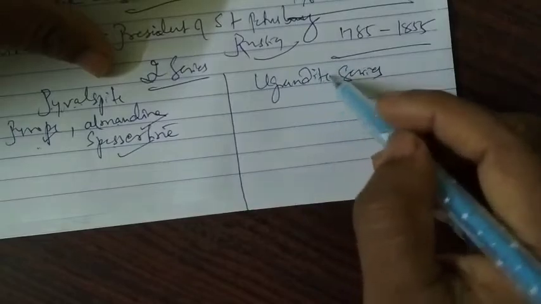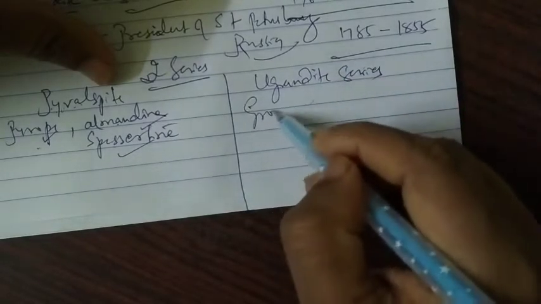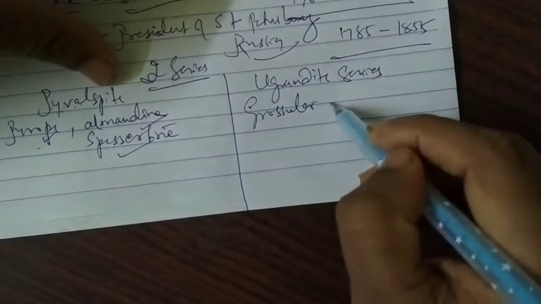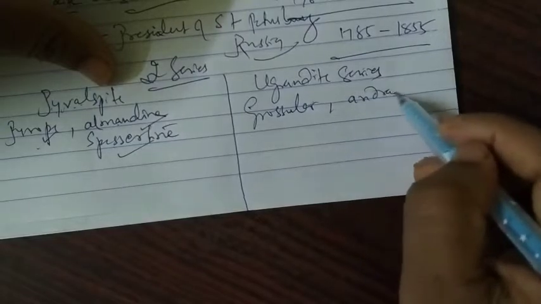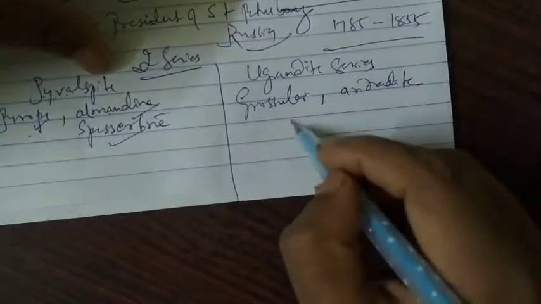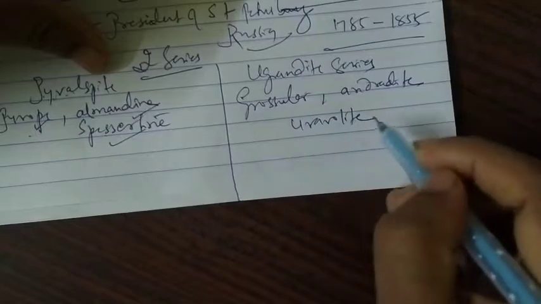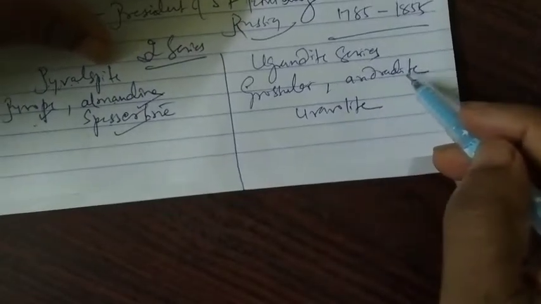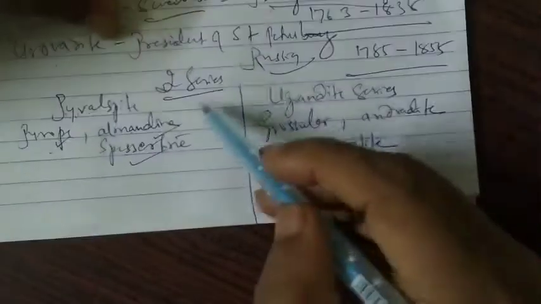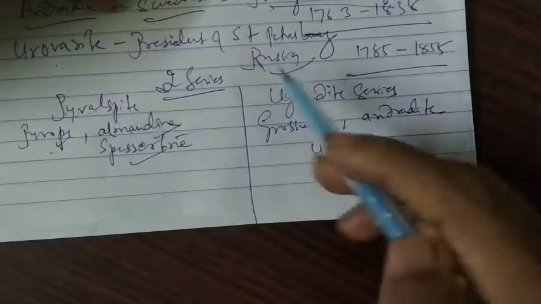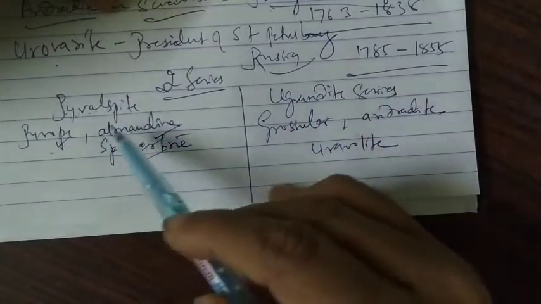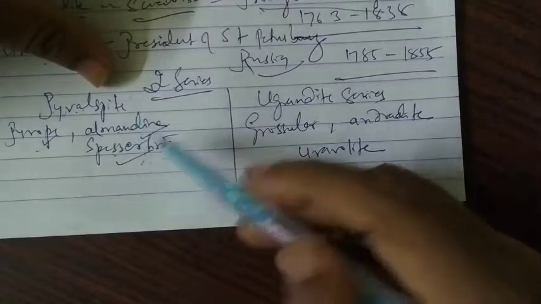In the ugrandite series, you can see grossular, then andradite, and the last one is uvarovite. So this is how they are classified into two types, pyralspite and ugrandite. In pyralspite these three come under it because of that nature.